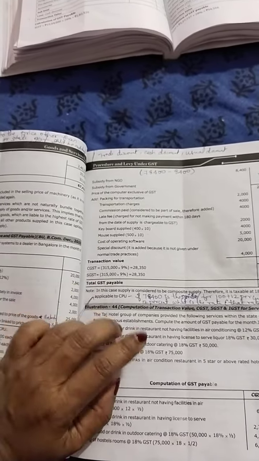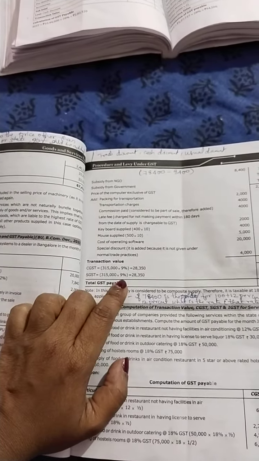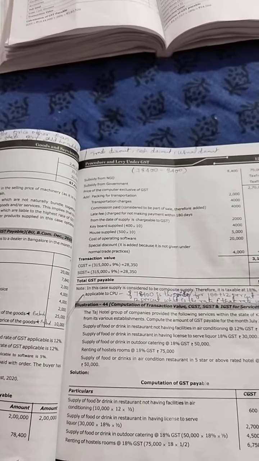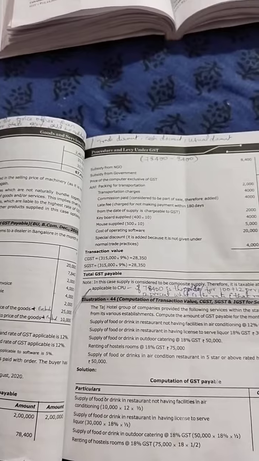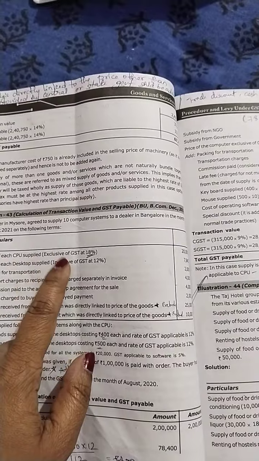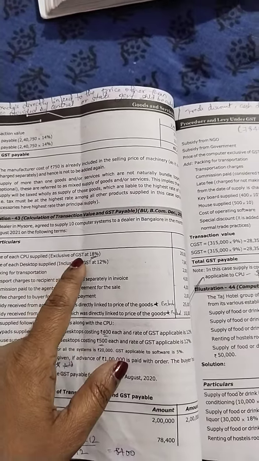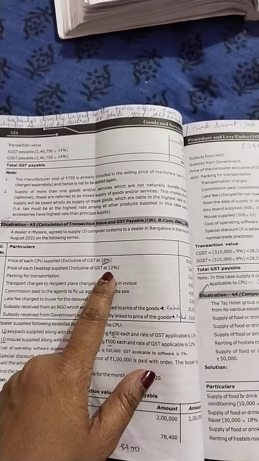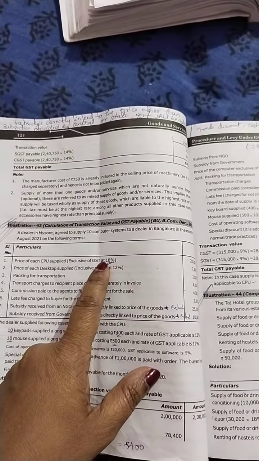So here, from where did you get this 9% and 9%? Nowhere in the problem have they mentioned GST, except for one place: in the price of each CPU, they have mentioned exclusive of GST at 18%. Excluded means nothing is to be done.